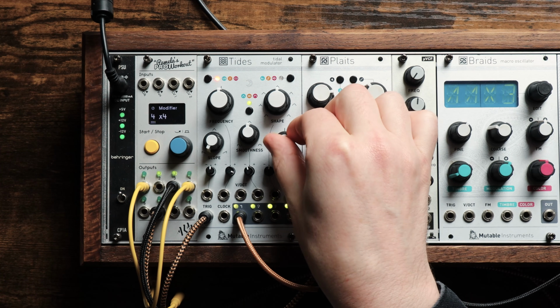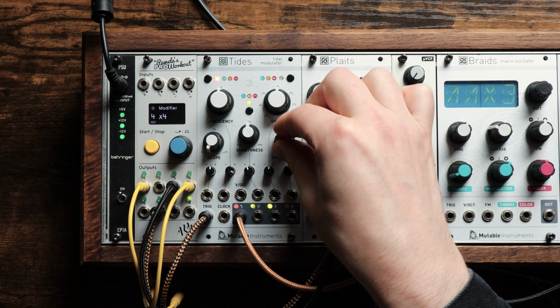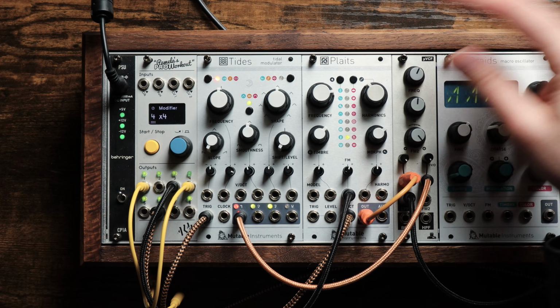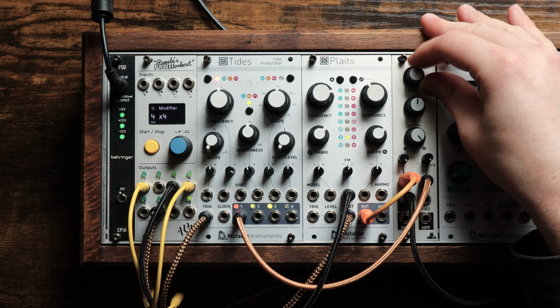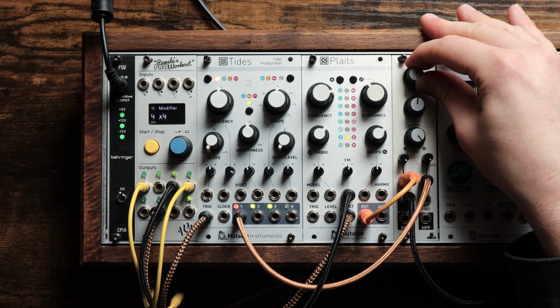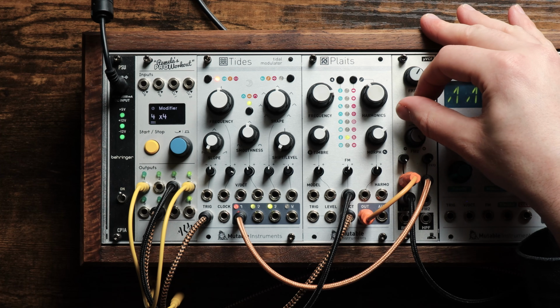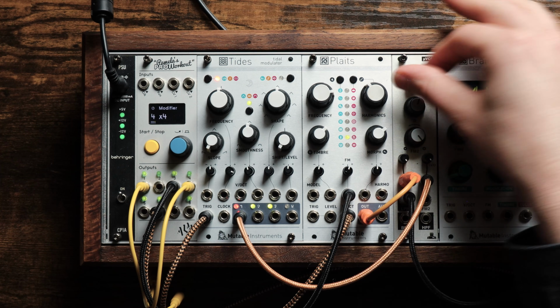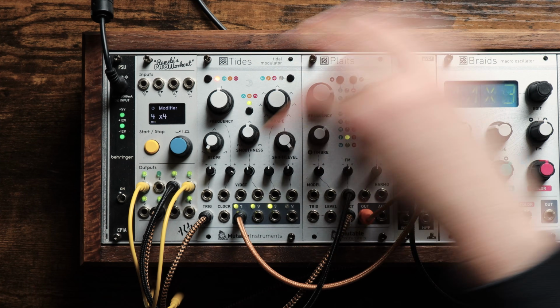And this can go into the negative, so if I open up my filter, we get a nice kind of reverse envelope effect. But let's go back to the basics here.